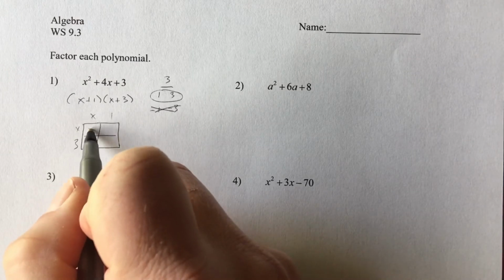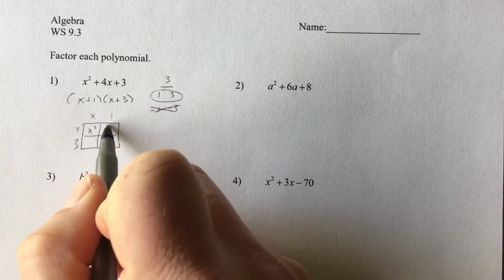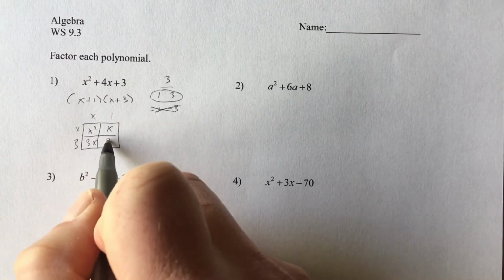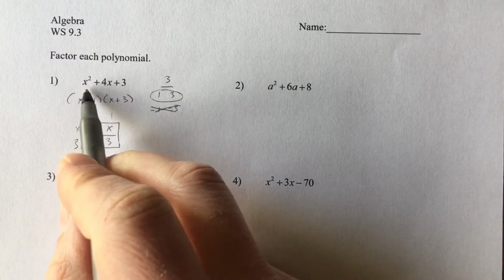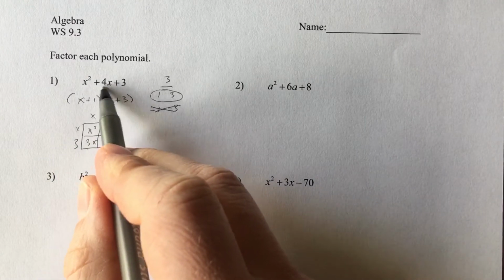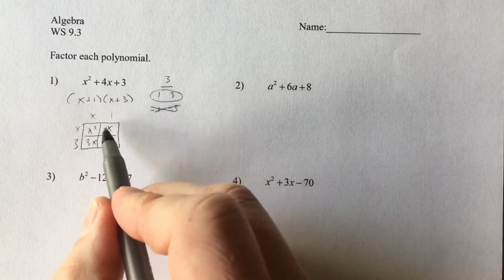X times x is x squared. X times 1 is x. 3 times x is 3x. 3 times 1 is 3. We have an x squared, just like we have there. We have 1x plus 3x, that's 4x. And then we have the 3.